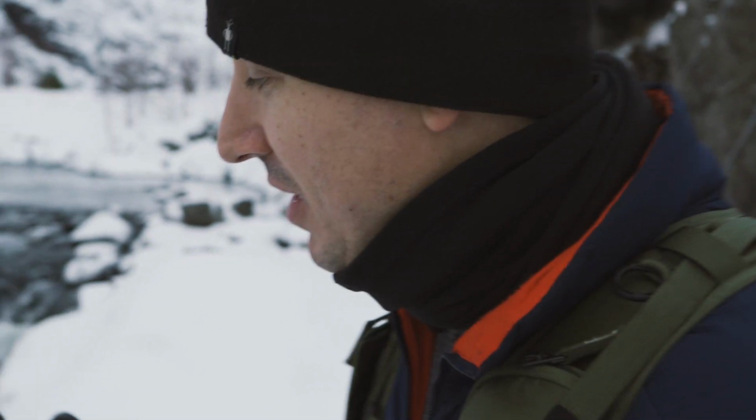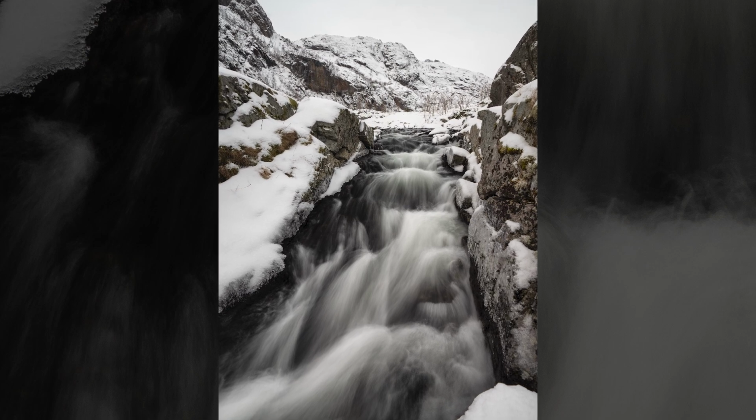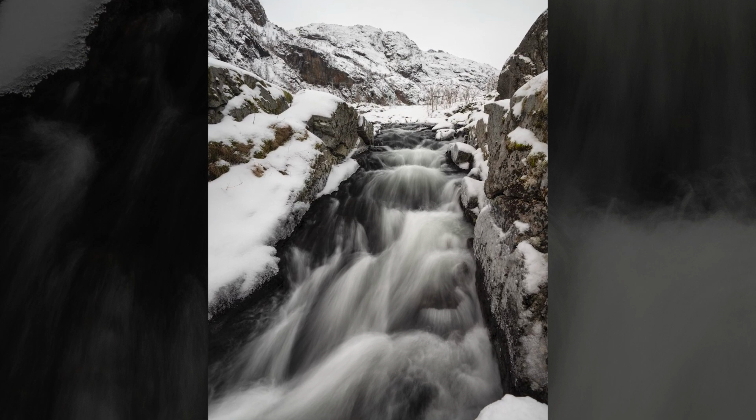Now, of all the different compositions we found, to me, this is the most interesting. You have this nice leading line of these rapids feeding up into the mountains behind it. It's gonna give us the clearest shot and the most compelling image possible.